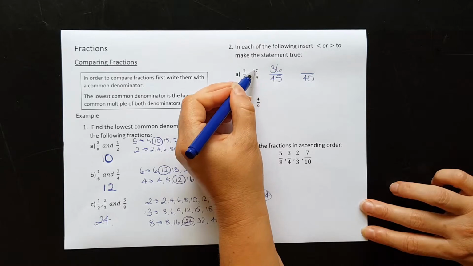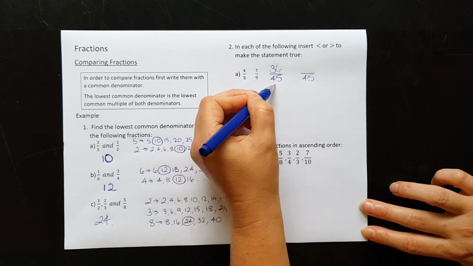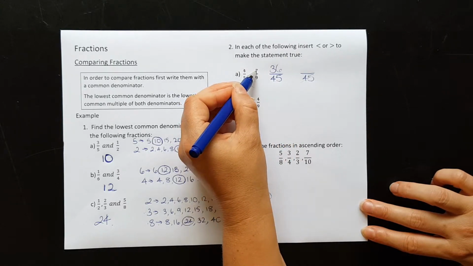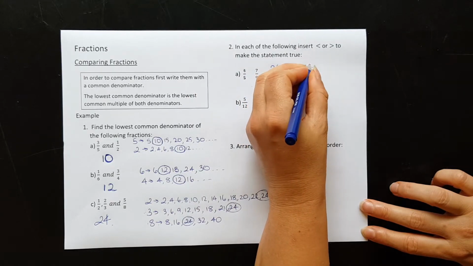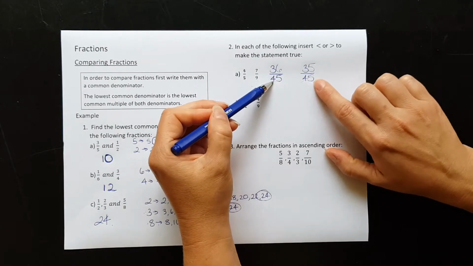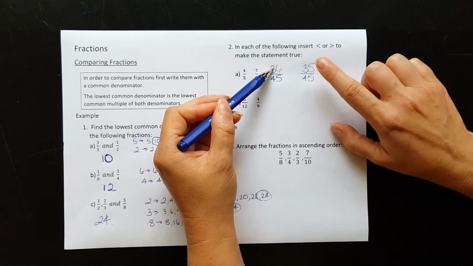Now we want to do the same thing with our 7/9 here. We want to times 9 by something to get 45. We have to times it by 5. So times the 7 by 5, 7 5s are 35. Okay, so now that both of my denominators are the same, they're over 45, then we can compare the tops.